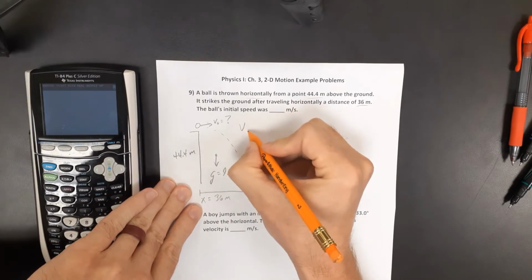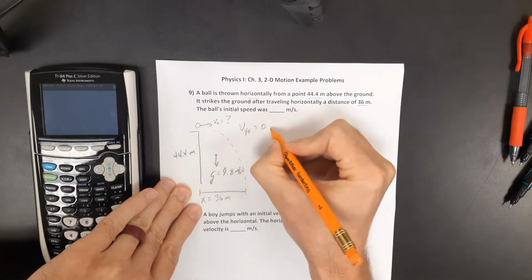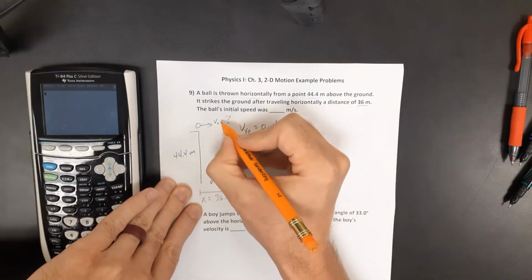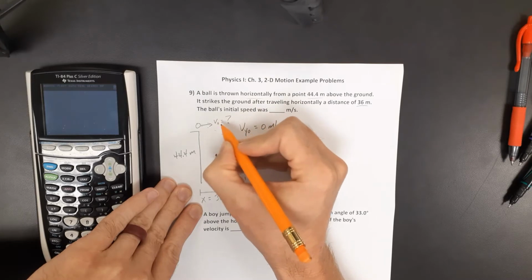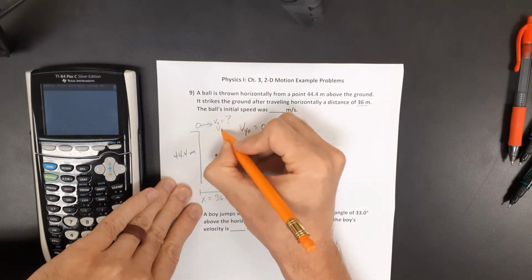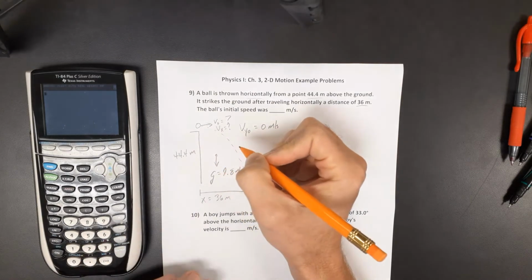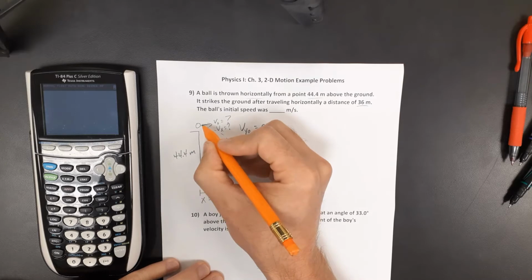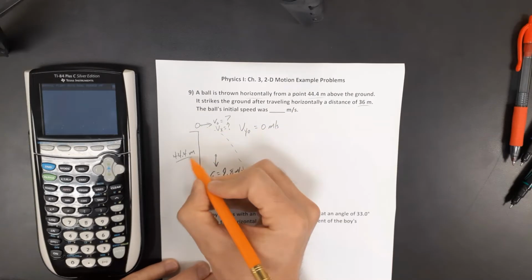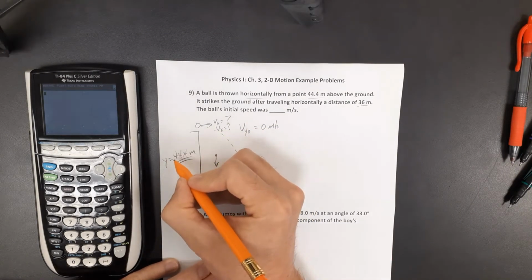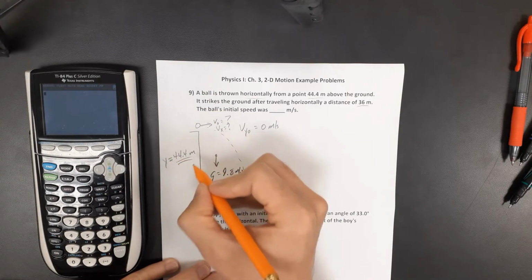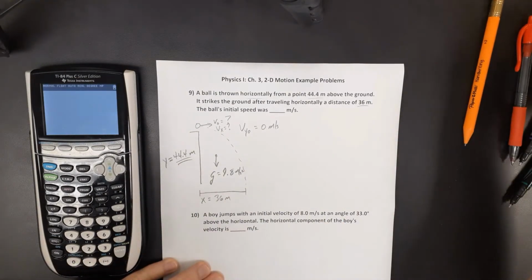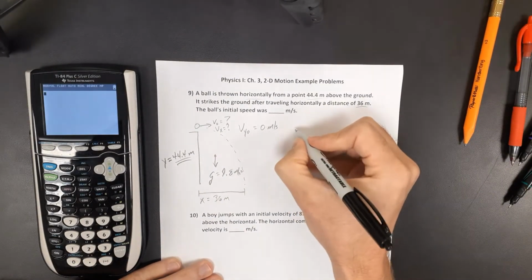that the original y velocity would equal 0. This ball is not falling until we let go of it. So really here, when we say we're solving for this original speed, we're really solving for the x, or the horizontal portion of its speed. And what I need to know is, if I just drop this ball off the cliff, how much time would it take the ball, not for us, how much time would it take the ball to fall 44.4 meters?